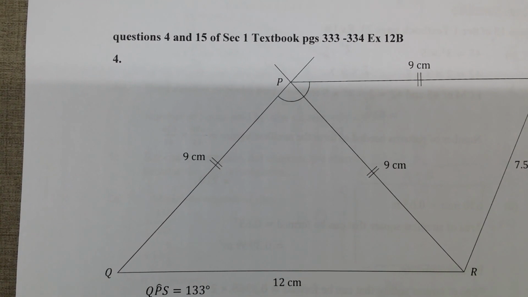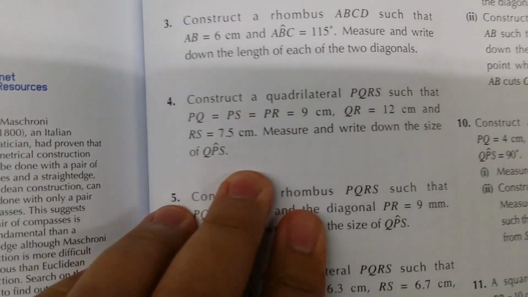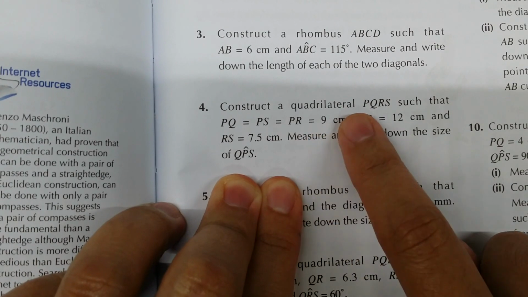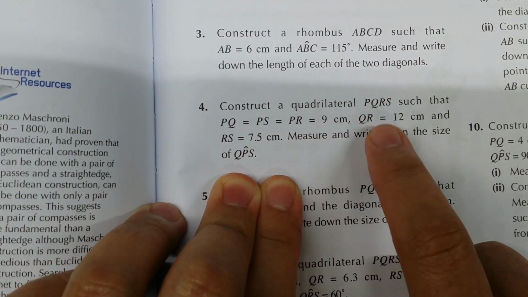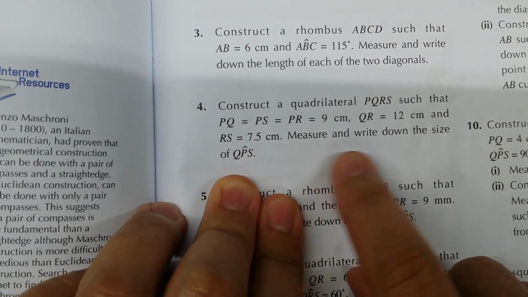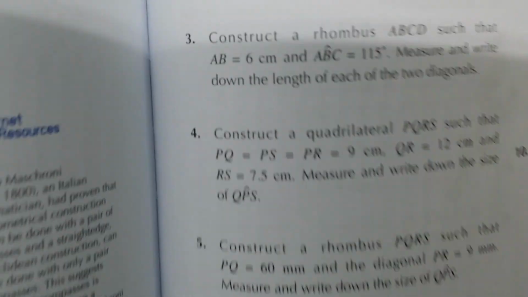Questions 4 and 15. Let's look at question 4 first. You can copy down the question or you do it now. Pause the video and do it now. Construct a quadrilateral PQRS such that PQ equals PS equals PR equals 9 cm, QR equals 12, and RS equals 7.5. Measure and write down the size of angle QPS. Okay, let's go. Question 4.